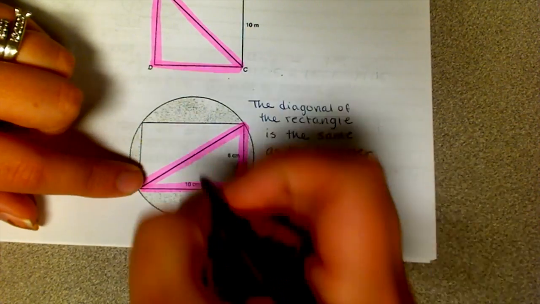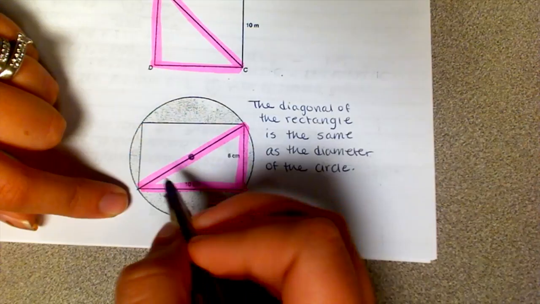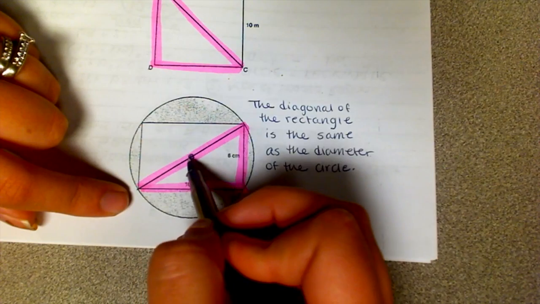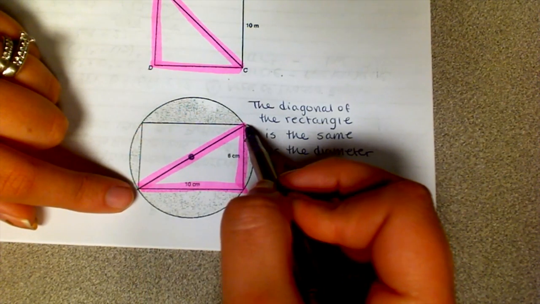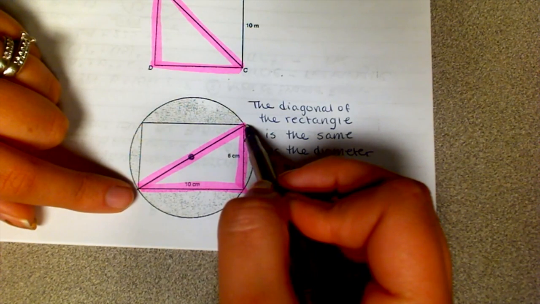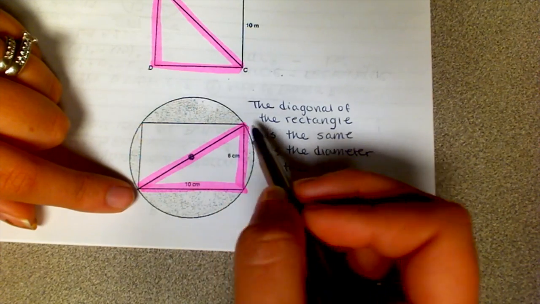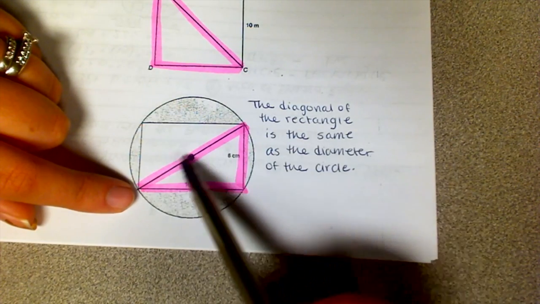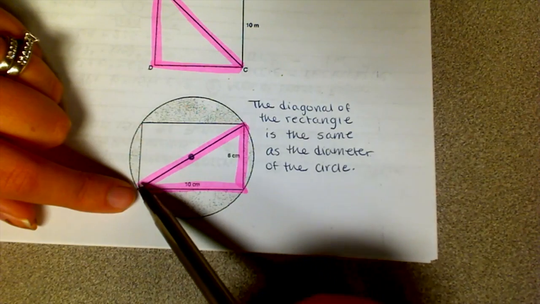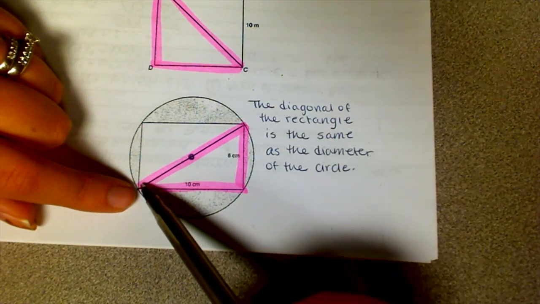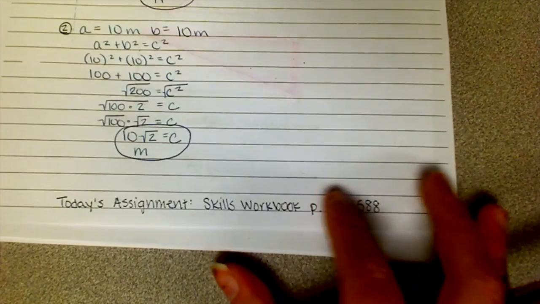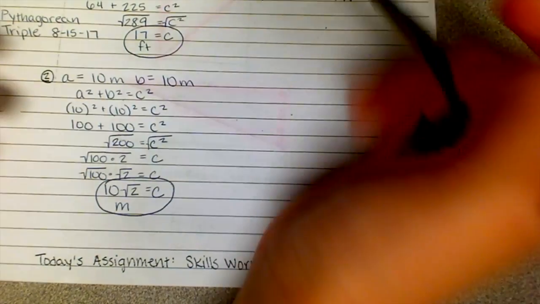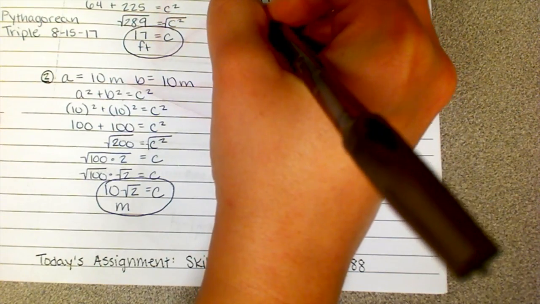All right. The radius is half of the diameter. How do we determine the length of the diameter? We determine the length of the diameter by finding the length of the hypotenuse on the rectangle. To do that, we need the Pythagorean theorem. Okay? So we need to figure out what the radius is.